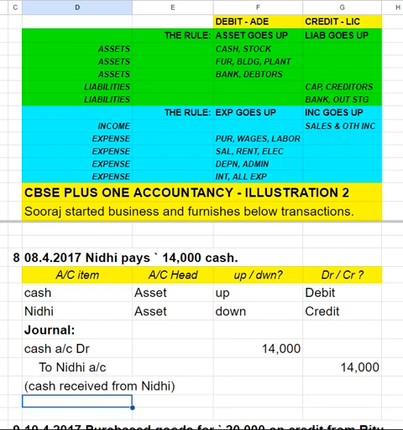Okay. So these three entries enough. So please practice it on your own. If you have any questions, leave it in the comment section.